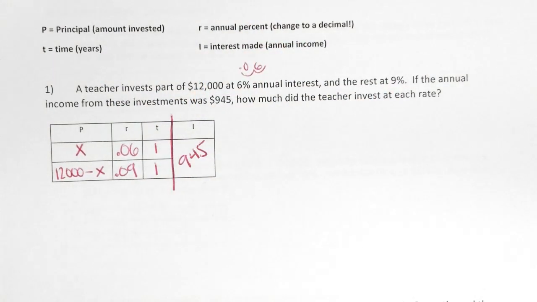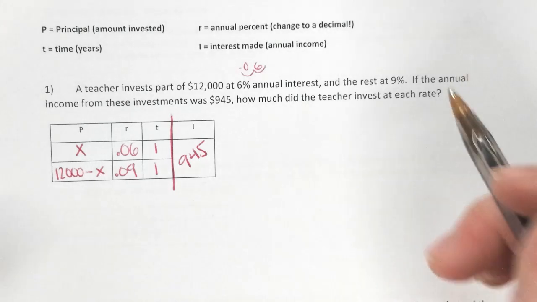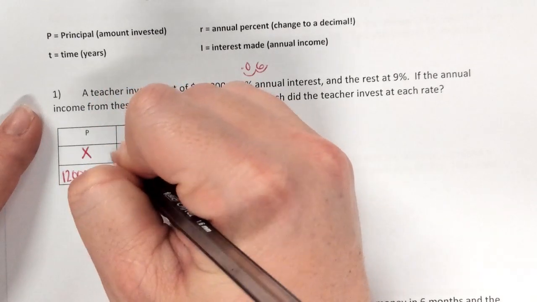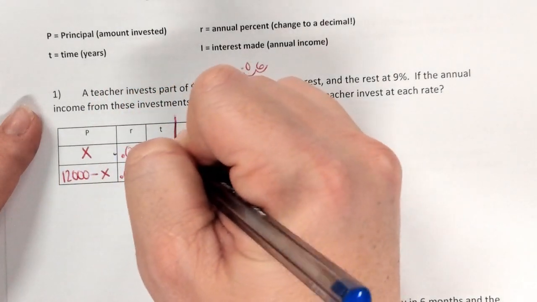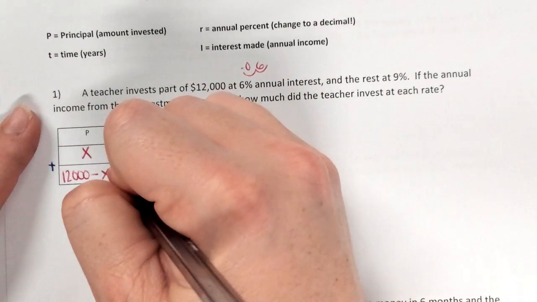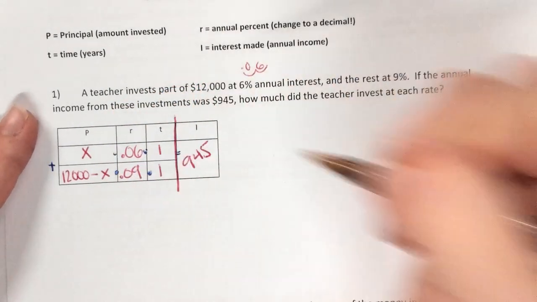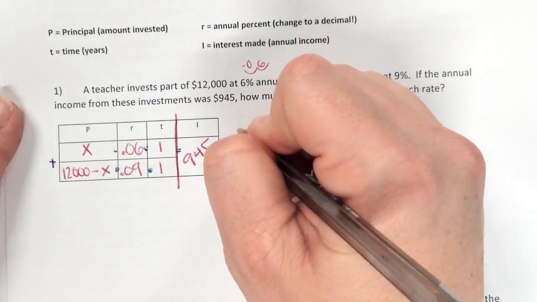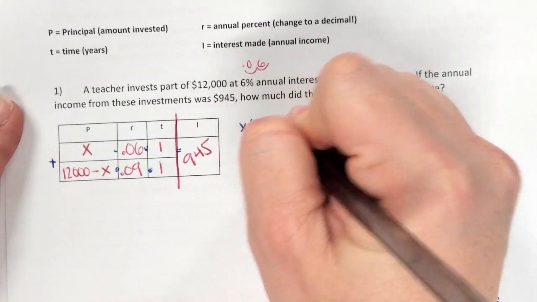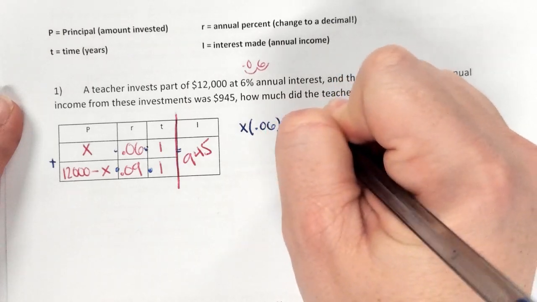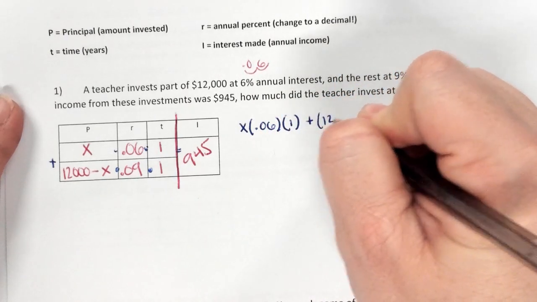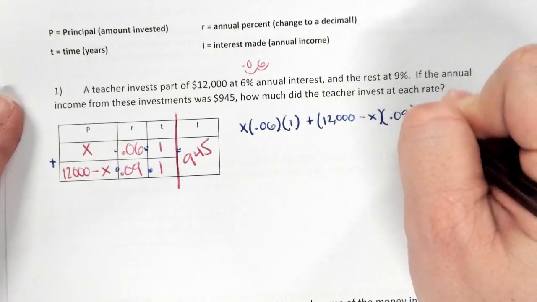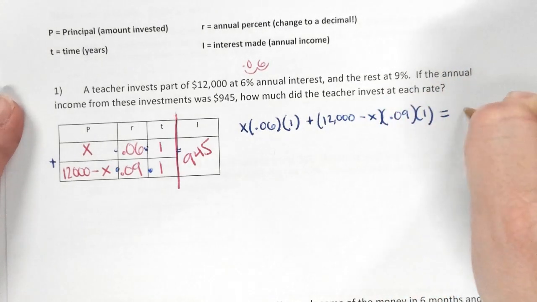Okay, so our table's filled in. Everybody okay with that? The way we find our answer is we multiply P times R times T plus, because we had 2 investments, P times R times T equals our 945. So I'm going to rewrite that. X times 0.06 times 1 plus 12,000 minus X times 0.09 times 1 equals 945.